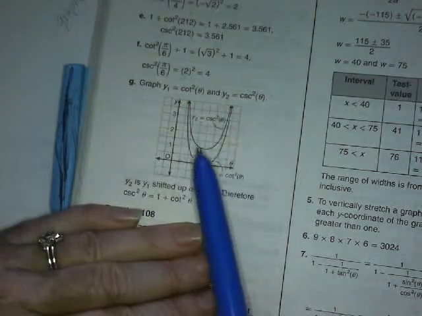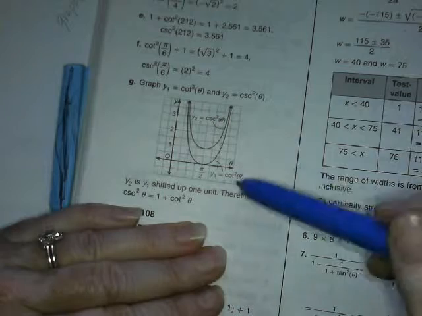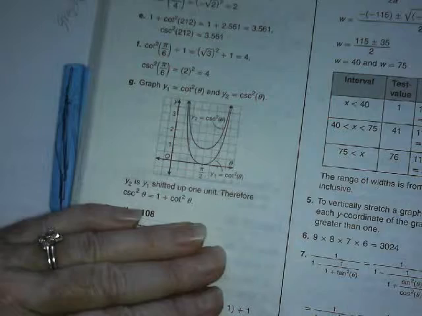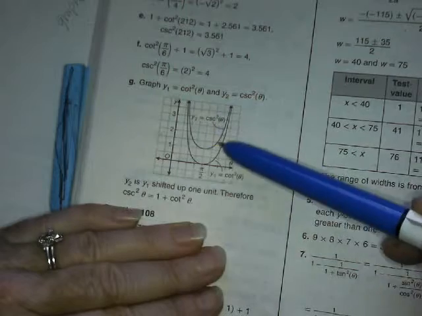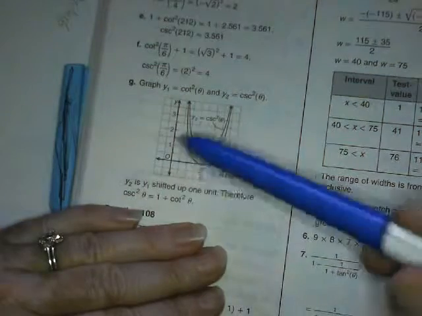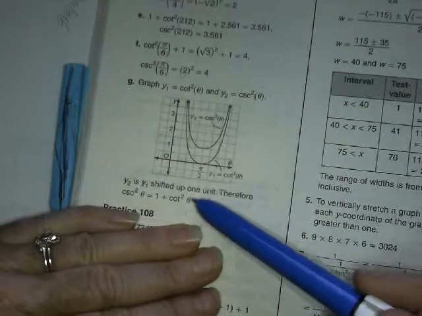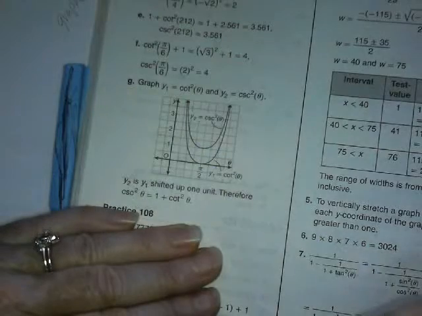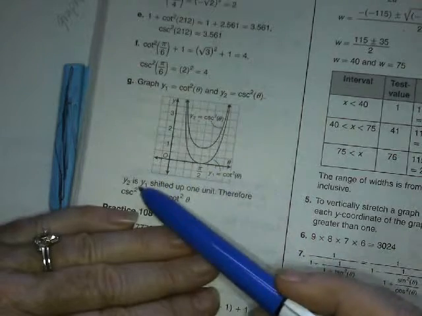If you graphed it with your graphing calculator, you'd get this. So cosecant, I guess, is this upper function, and cotangent is the lower function. And you can see that they look the same, except that the upper one looks like it just got shifted up by 1. That makes sense because it says cosecant squared theta is 1 plus cotangent squared theta. Well, we just learned in the last lesson that when you add 1 to something, it just shifts it up. So you don't have to show the graph, but this is your answer for letter G.